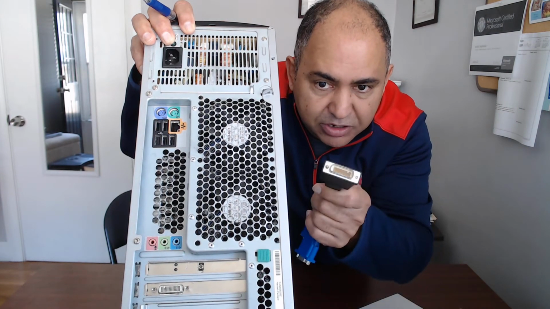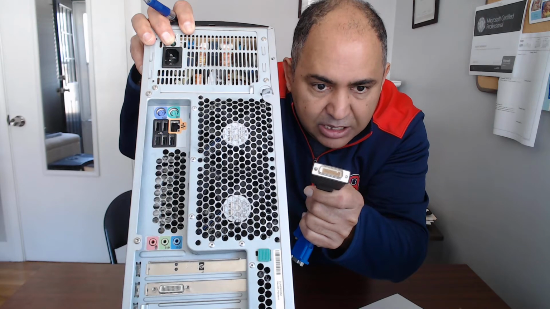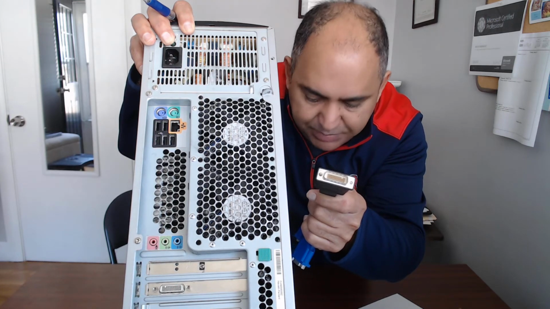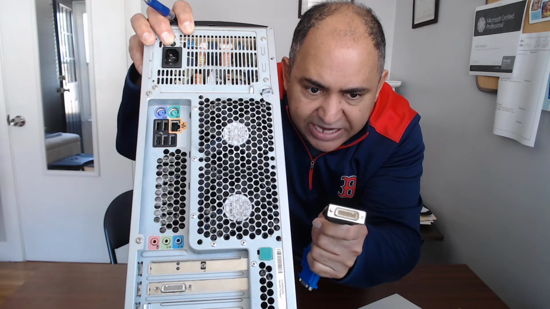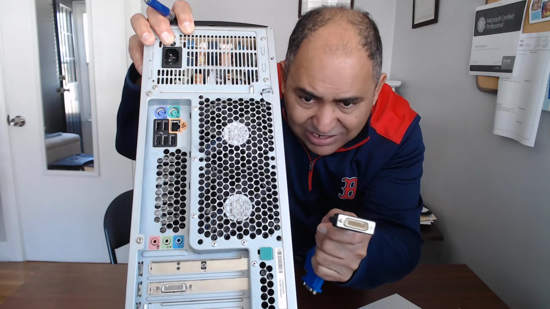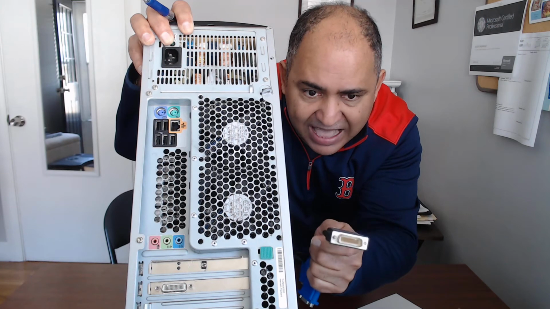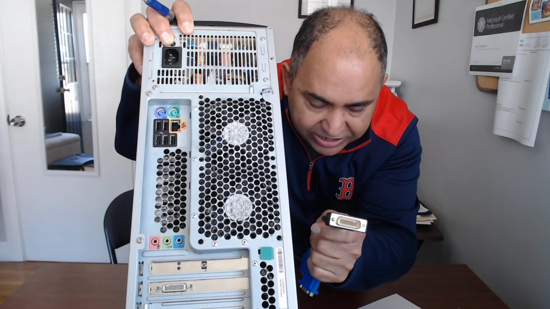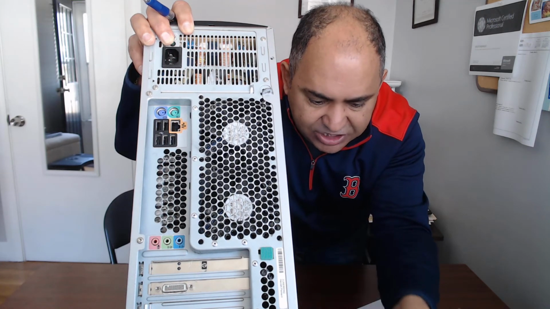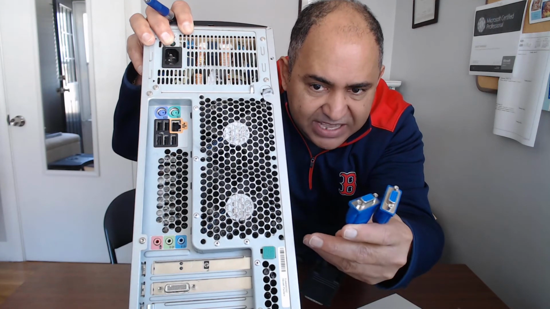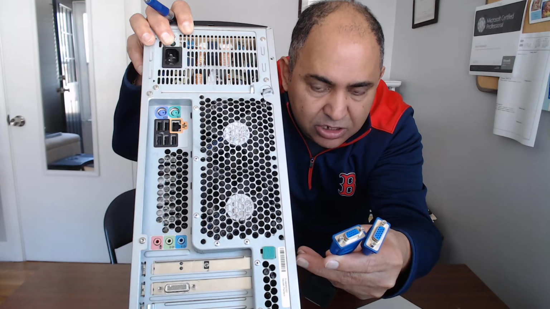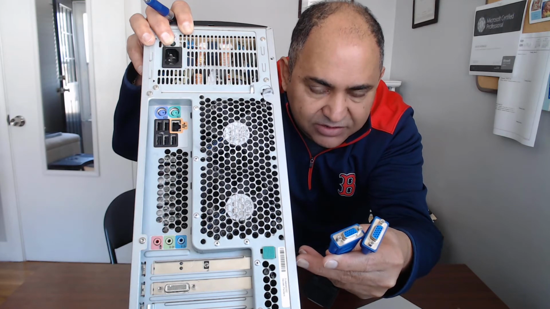This is an HP desktop, and this is the connector for the computer. The kind of monitor that I have doesn't have that connector on the other side. It has one of these, so this is a DVI to VGA connector. My monitor has this kind of connector.